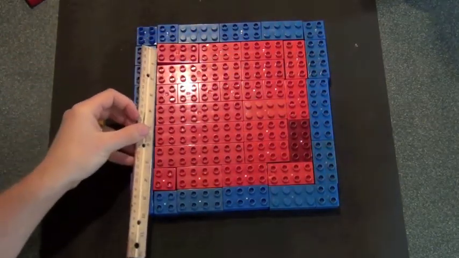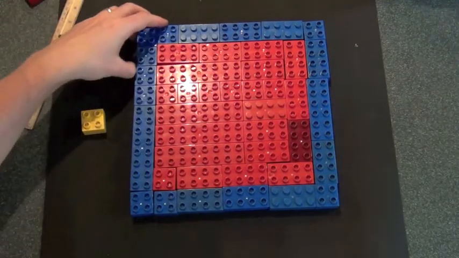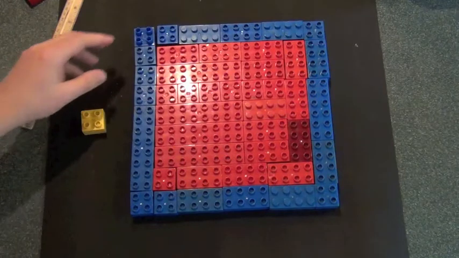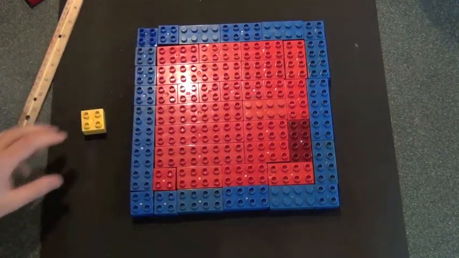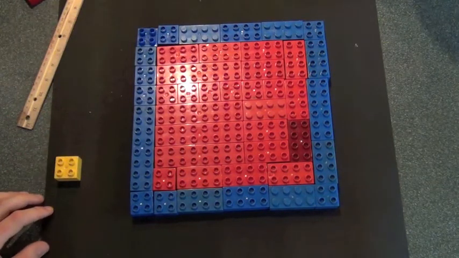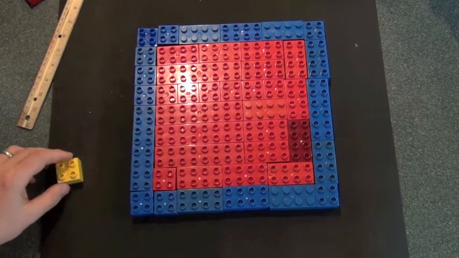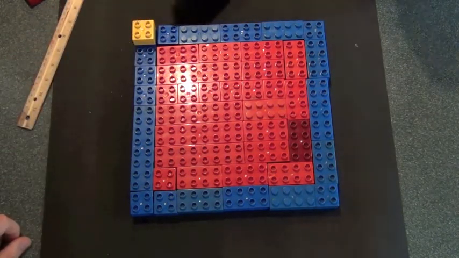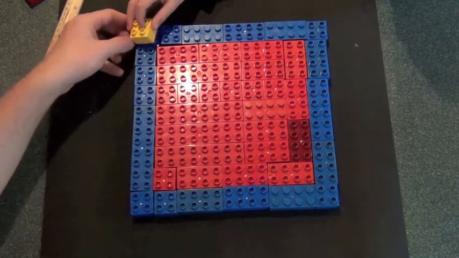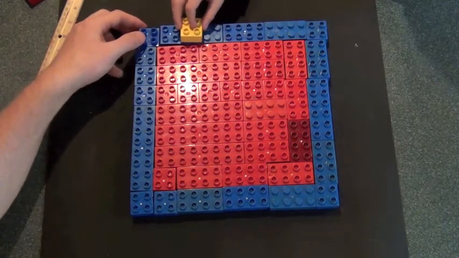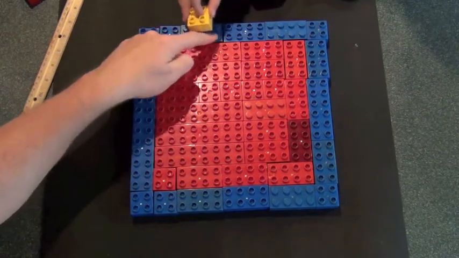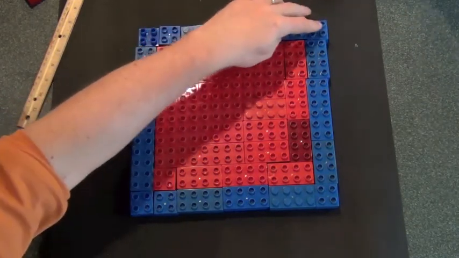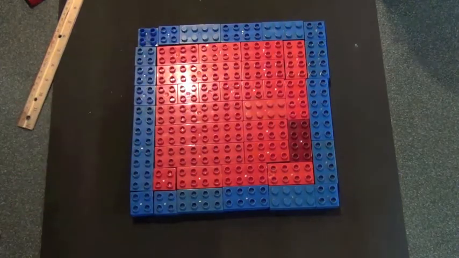Now, the interesting question with these frames is what's the area and perimeter of the blue part? Which one do you want to do first? Let's try the perimeter. We've got to figure out how long one of these blue sides is. Go ahead and measure it with our yellow measuring block. 1, 2, 3, 4, 5, 6, 7, 8, 9. Each side is 9 long.